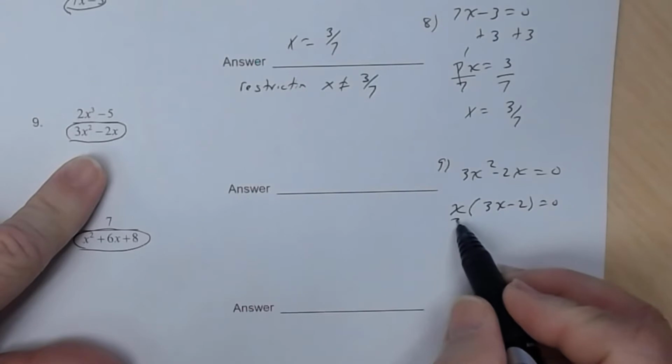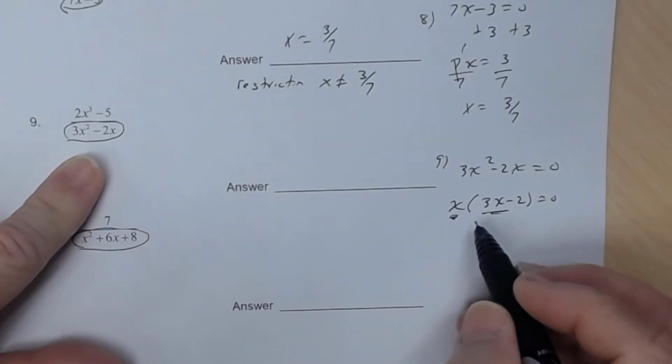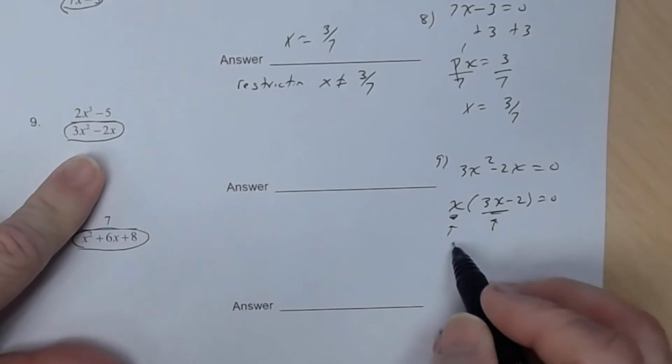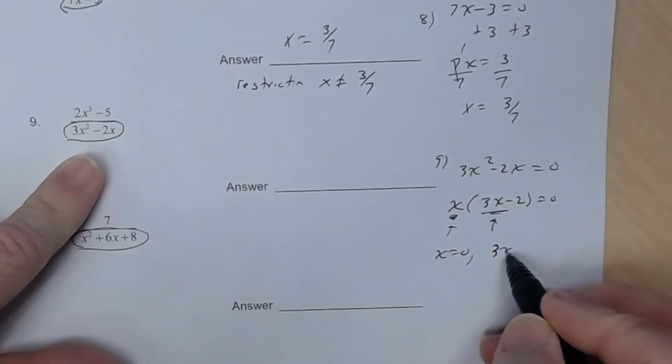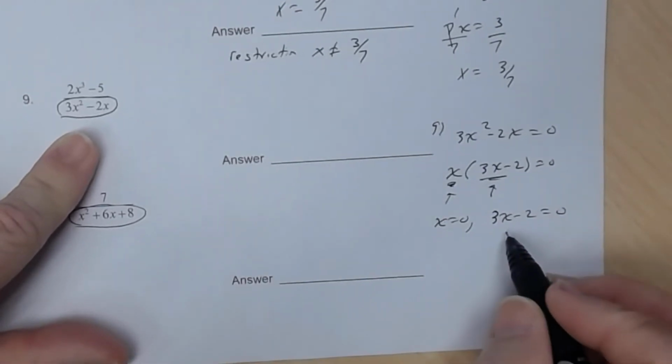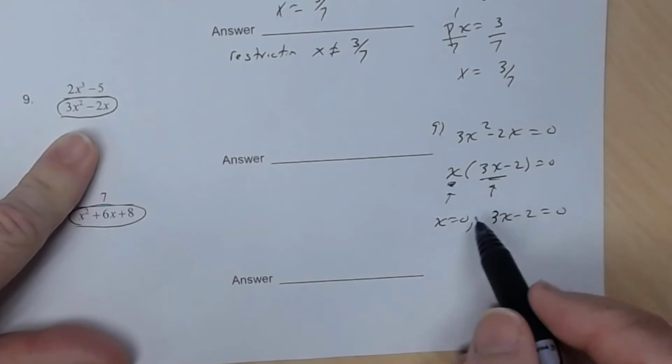And so notice I have two factors whose product is 0. So the 0 factor property says I set each one equal to 0. So I get x equals 0. And then over here I get 3x minus 2 equals 0. And so notice that I went from a quadratic equation to 2 linear.